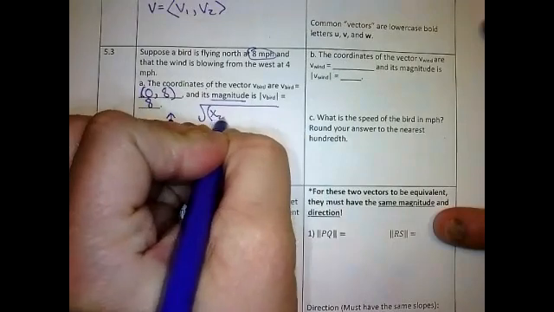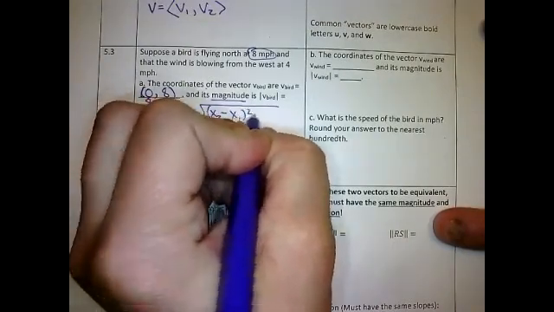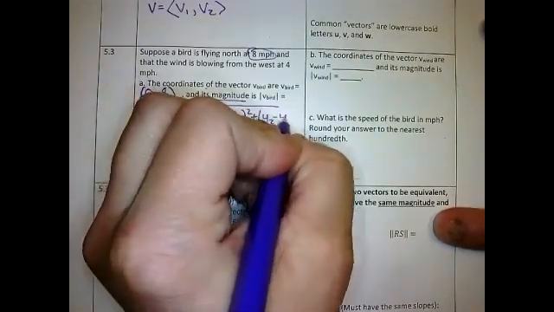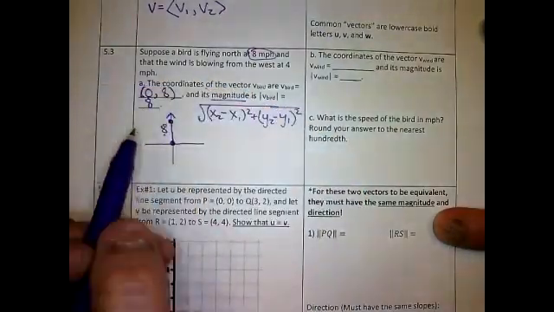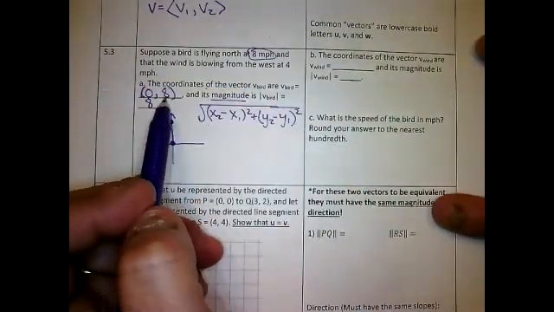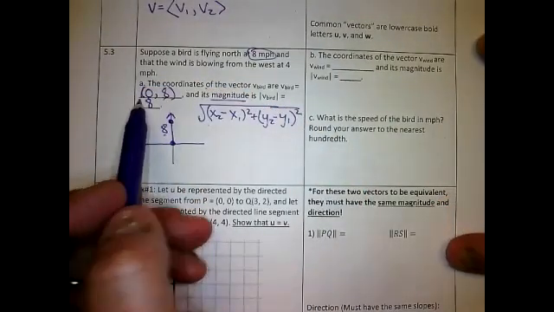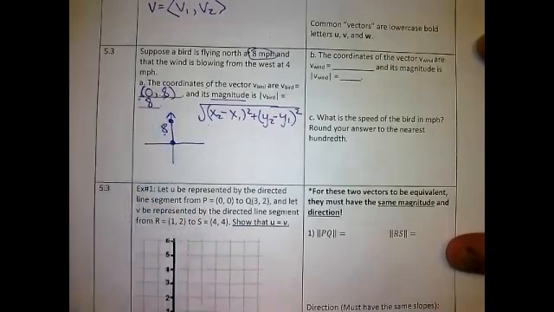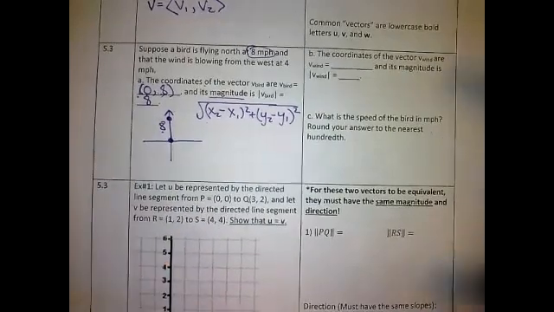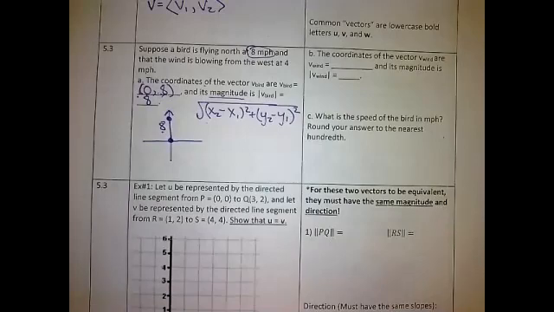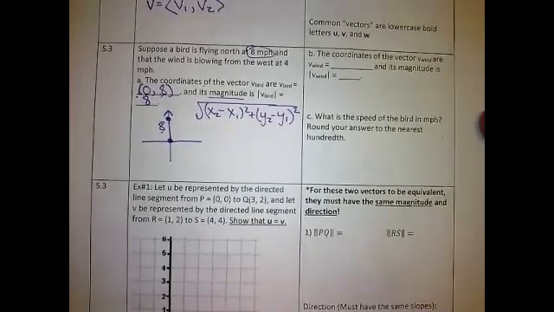Okay, so it's going to be the square root of x2 minus x1 squared plus y2 minus y1 squared. In this case, 8 squared plus 0 squared is 64. Okay, the square root of that is just 8. Okay, so it's really easy when you have it just going vertical or horizontal. Okay, but we're going to get into ones that are not going vertical or horizontal.